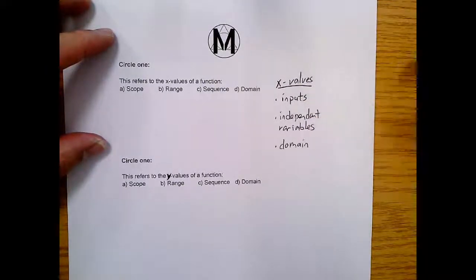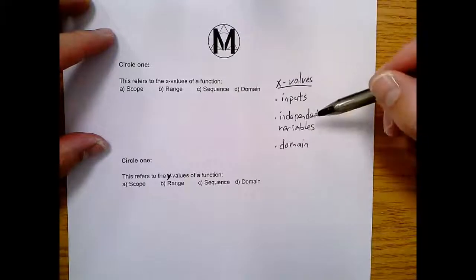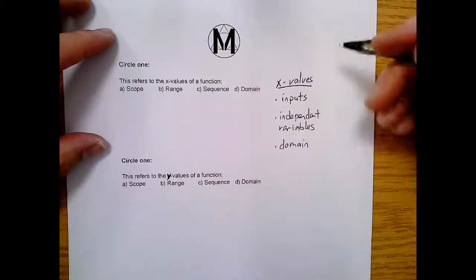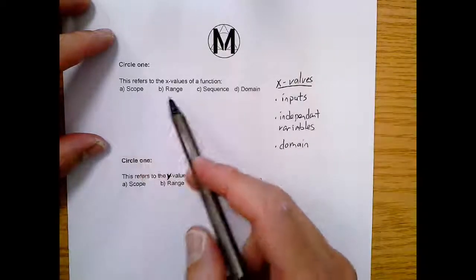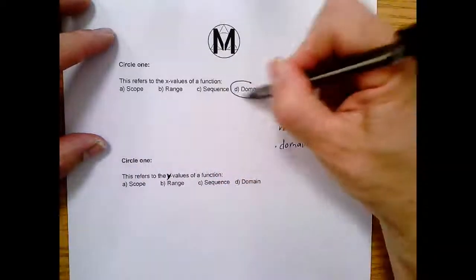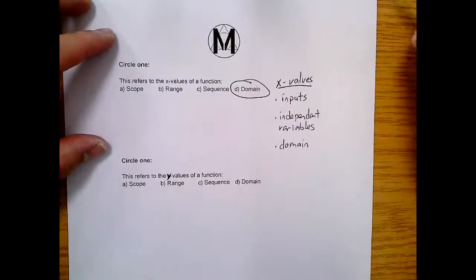It's what you put in. It is the variable that is independent. Often that is a time. That's a good independent one. And then we also call that the domain. So if you look up here, scope, range, sequence, domain, the answer would be D for domain.